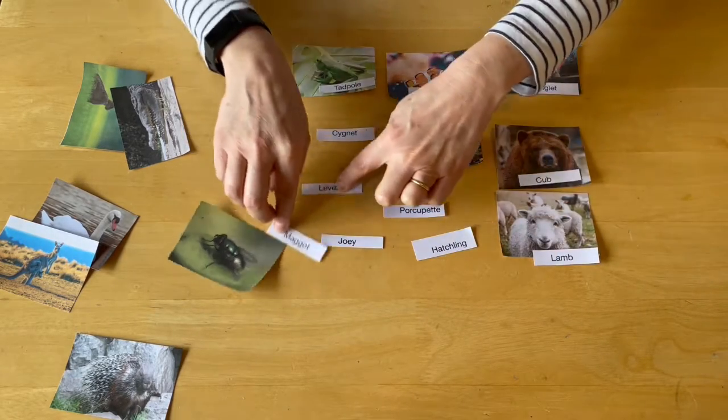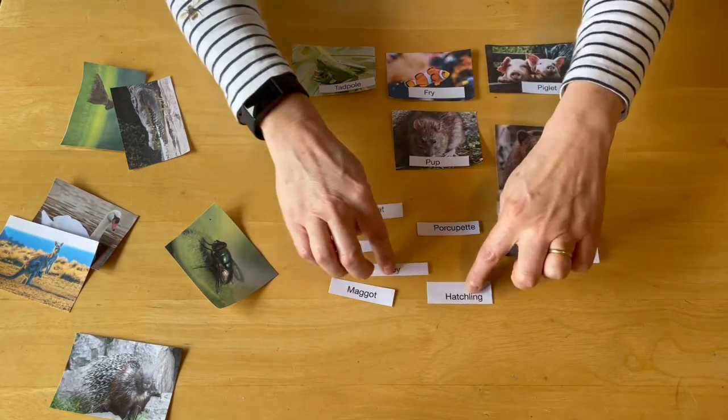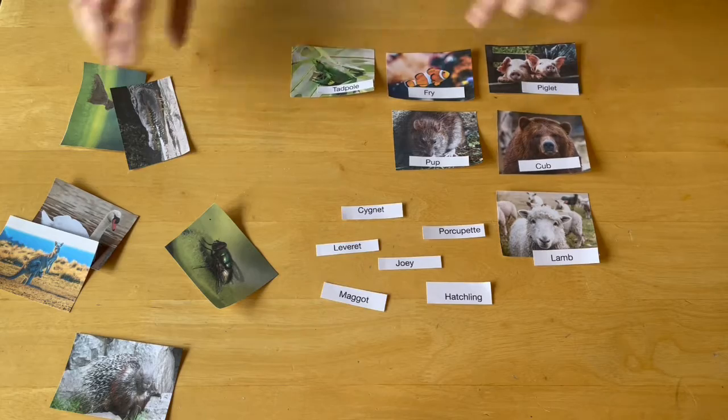So what have we got now? Got a few names down here. I'll move all the names down here and then I've got room to put my pictures on.